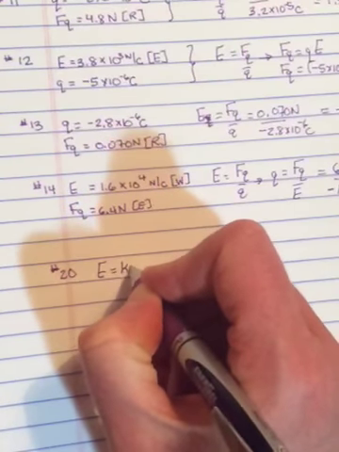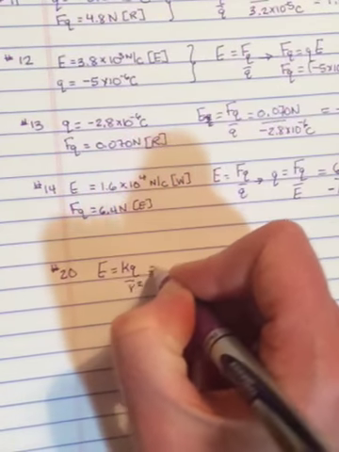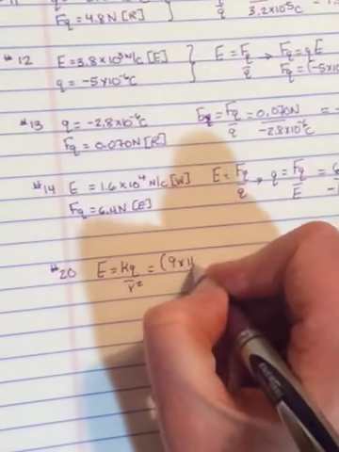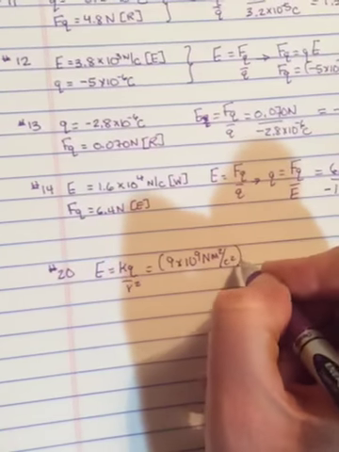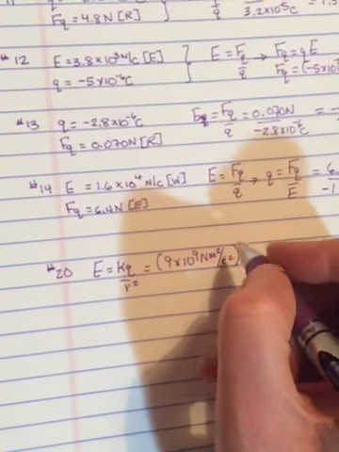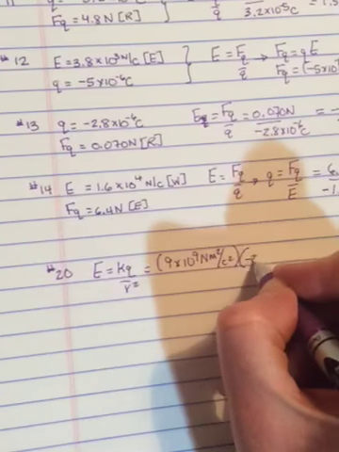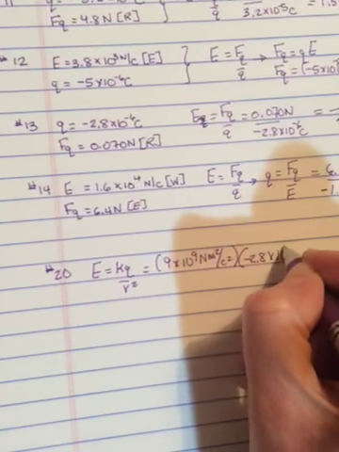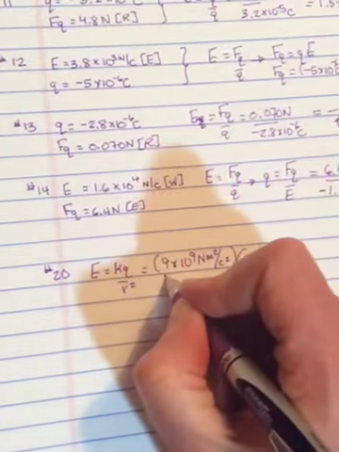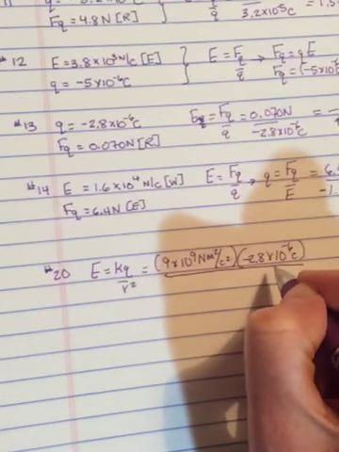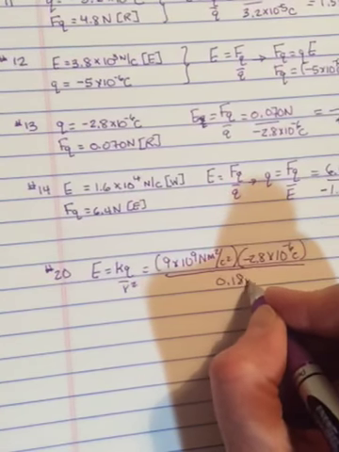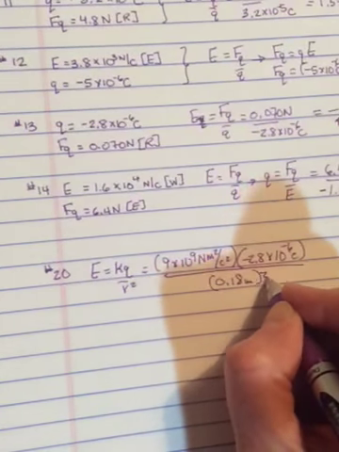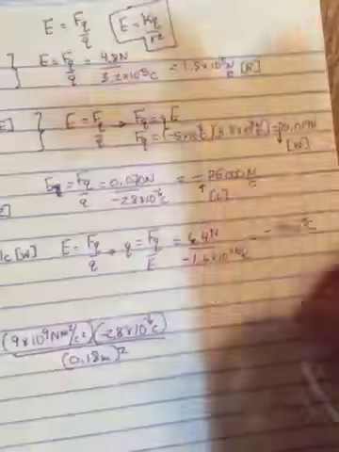Okay? So for number 20, it says calculate the electric field intensity at a point 18 centimeters from the center of a small conducting sphere that has a charge of negative 1.8 microcoulombs. So E equals KQ over R squared. So 9 times 10 to the 9th newton meters squared per coulomb squared. It tells us the charge is negative 2.8 microcoulombs. So negative 2.8 times 10 to the negative 6 coulombs. And it is 18 centimeters away, so 0.18 meters. And don't forget that has to get squared. Now the answer you're going to get here is going to be negative.